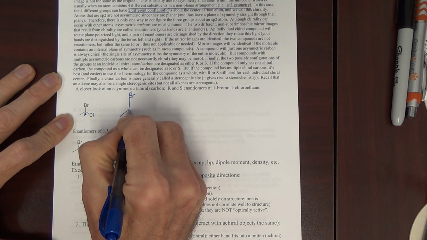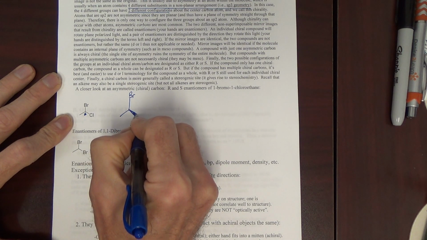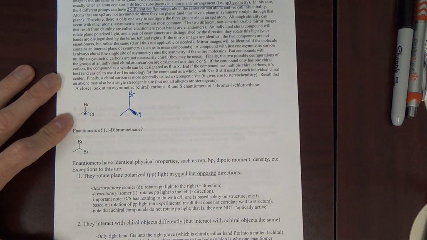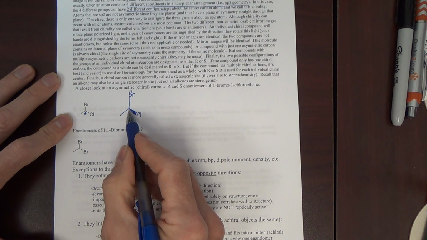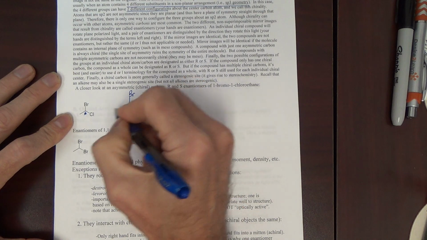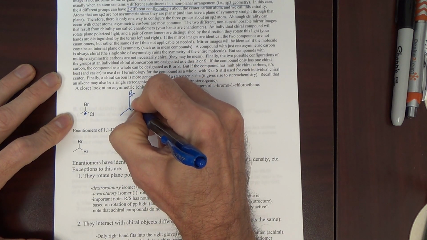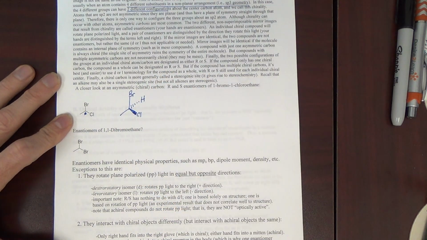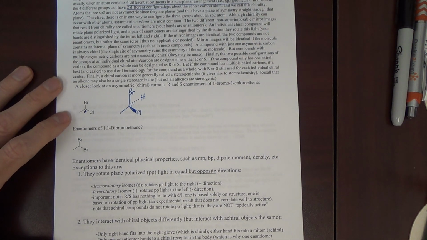Let's put the chlorine forward, because it is tetrahedral, right? Let's draw the exact tetrahedral nature. And let's draw in the fourth bond, and it is to an undrawn H. And it would thus have to be going back here.